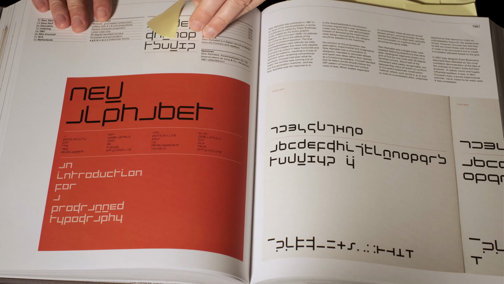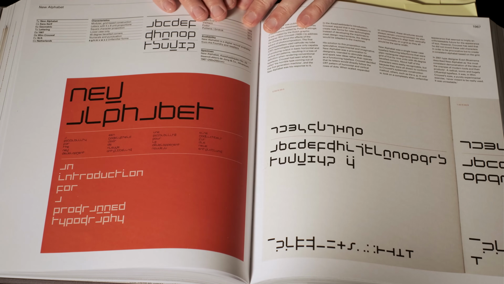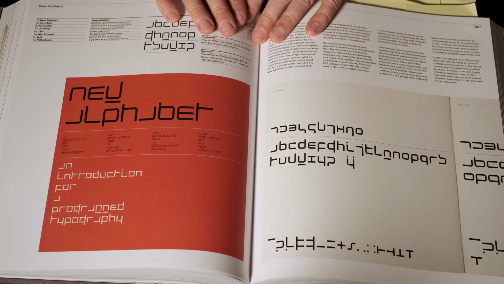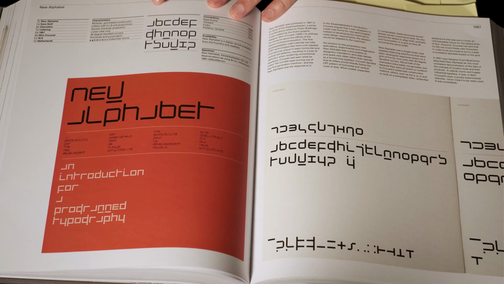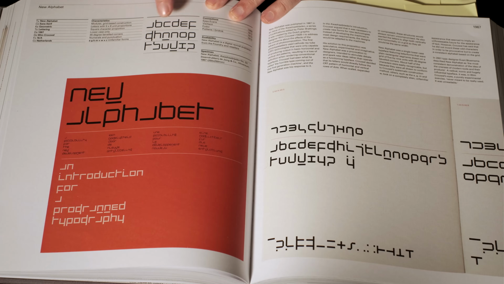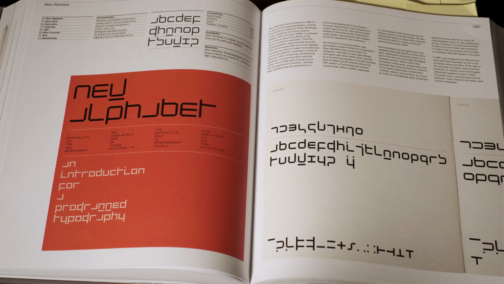Something that didn't make its way into the mass consciousness is this new alphabet. And this is a very strange one. It was really never meant to be used per se. It was created by a designer for an article in a design publication.